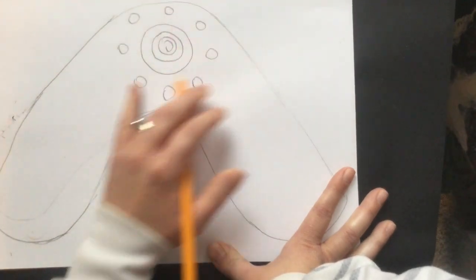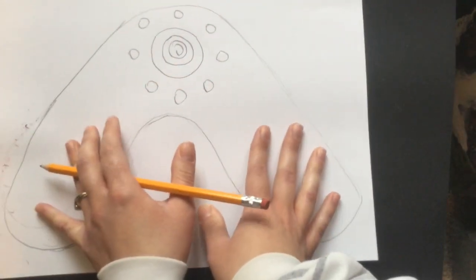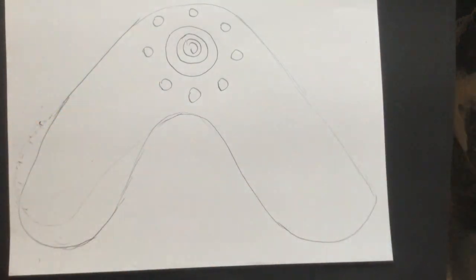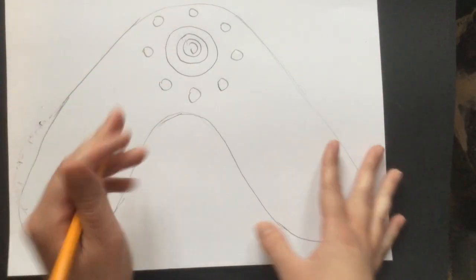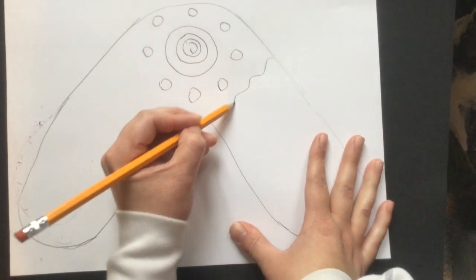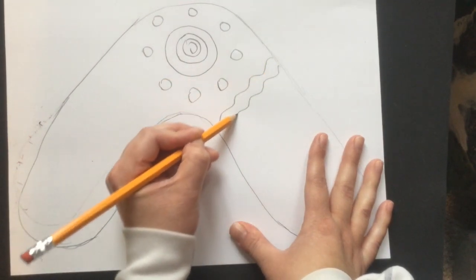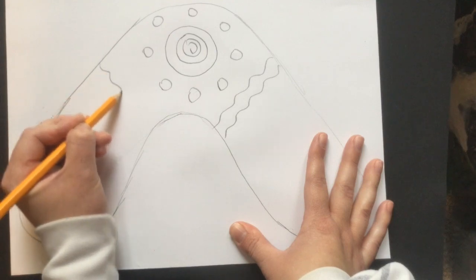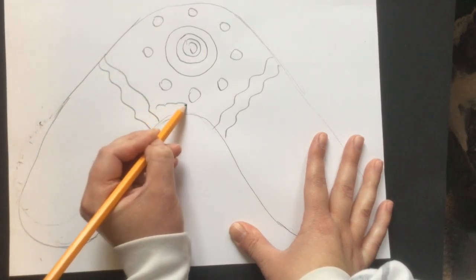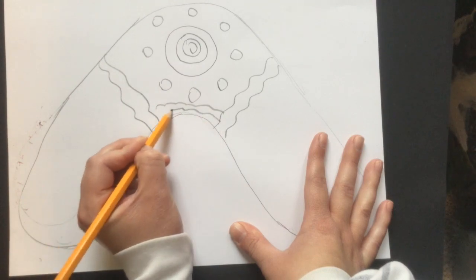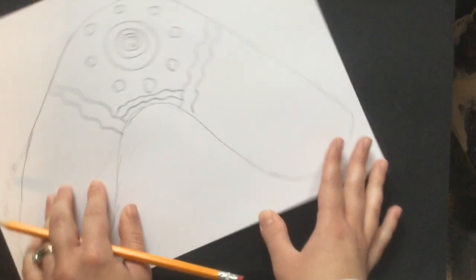So if I do a campsite here, I want to create a balance, not just because the boomerang has a balance, which it does, because that's why it flies, but I want my art to have a balance to my eye. So if I do some water lines over here, I'm going to repeat them over here. Maybe even do a little wavy water line here. Yeah, I like that.